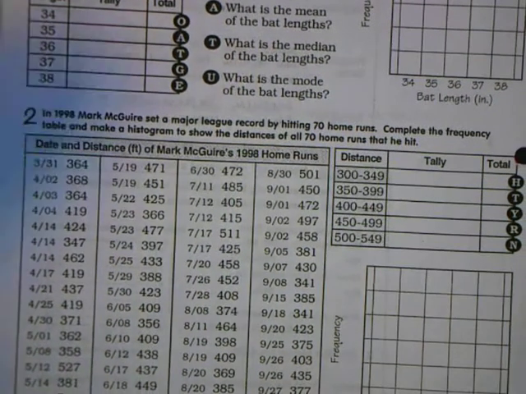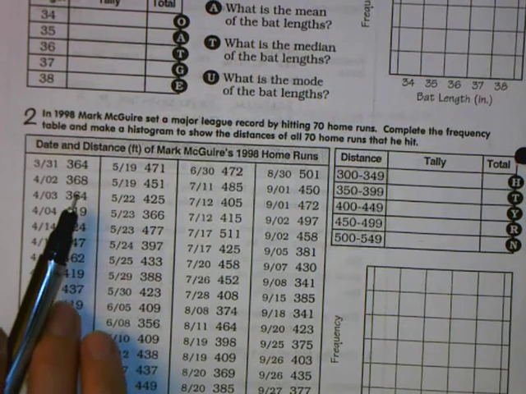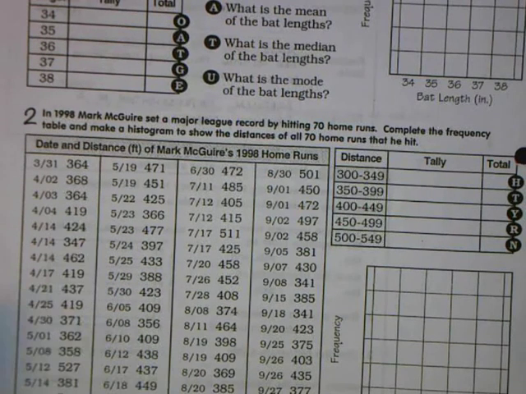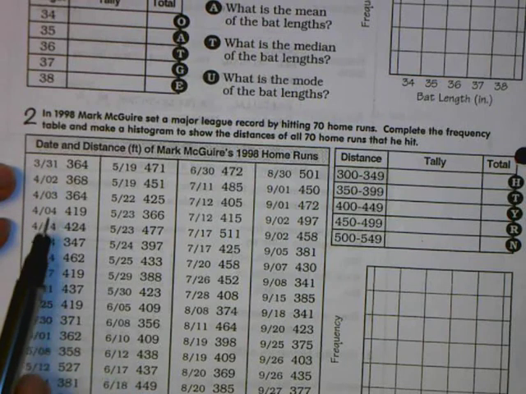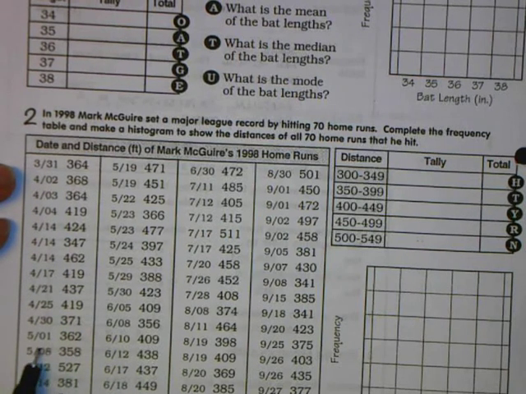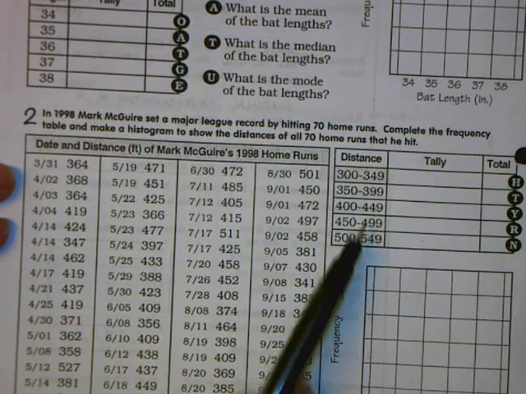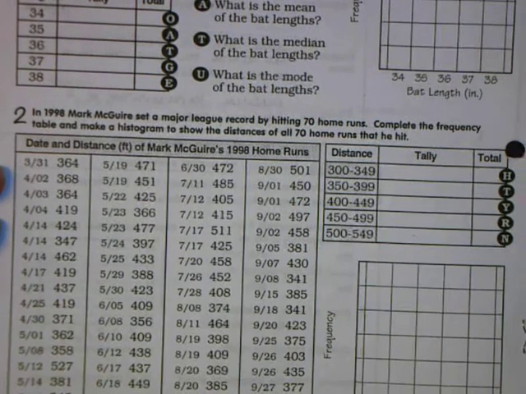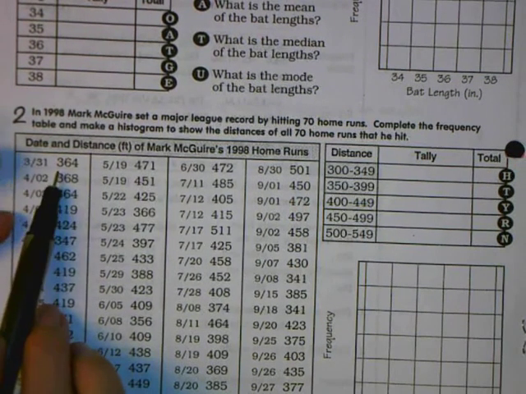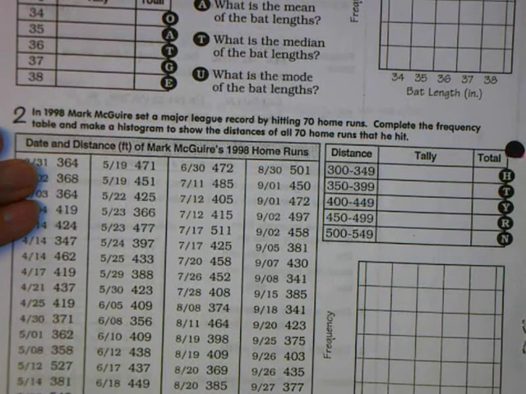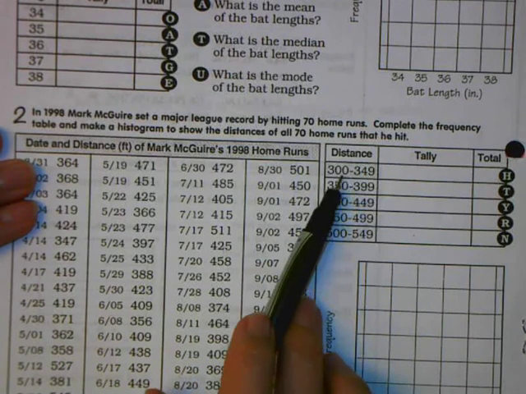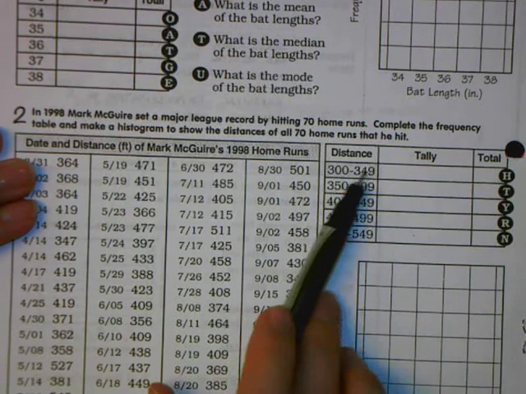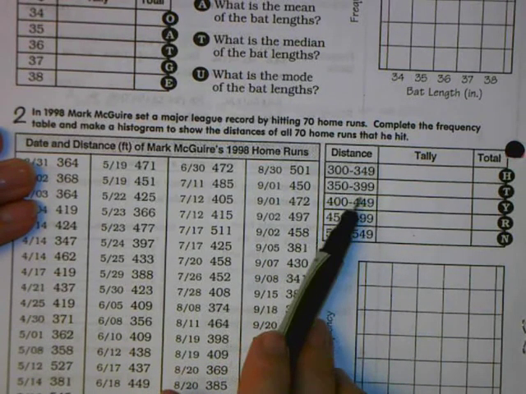In part 2, you'll see the distance that Mark McGwire hit a number of different home runs. In this case, the dates that are listed here don't actually factor in. You don't need them on your frequency table, and they won't show up in your histogram. What you're going to do instead is go through these distances, and tally up distances. Now in this case, we do have intervals. They're intervals of 50 each.